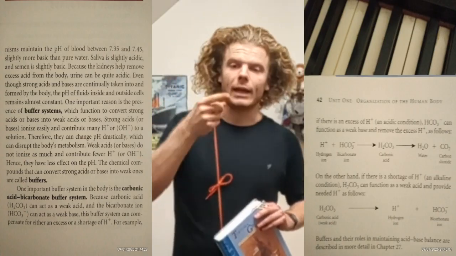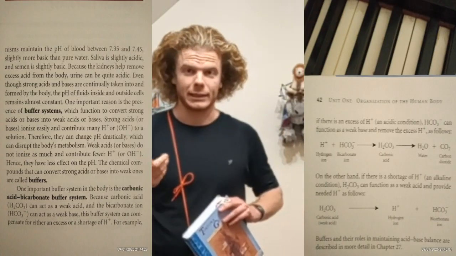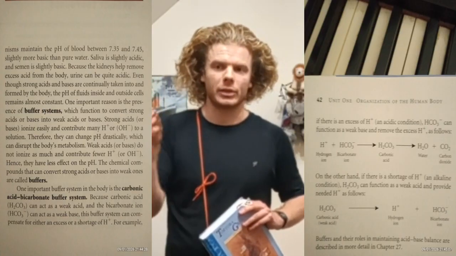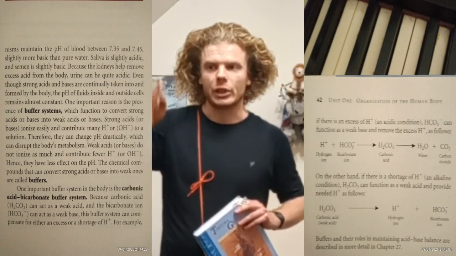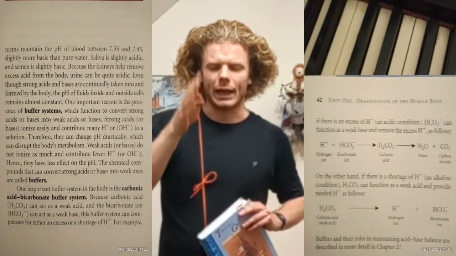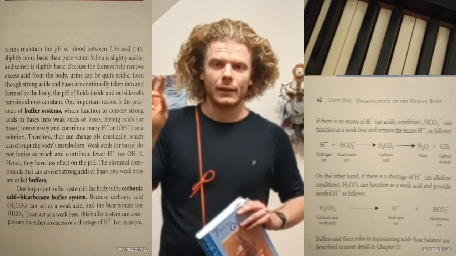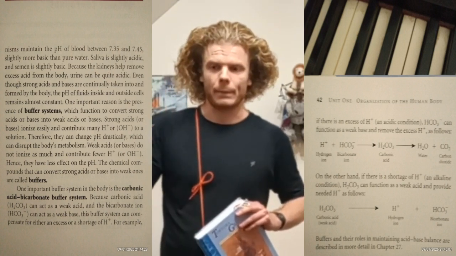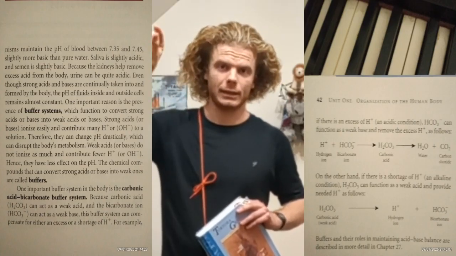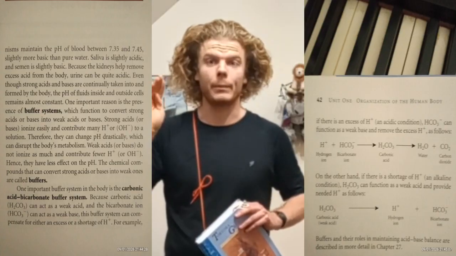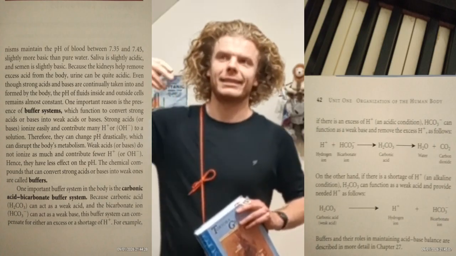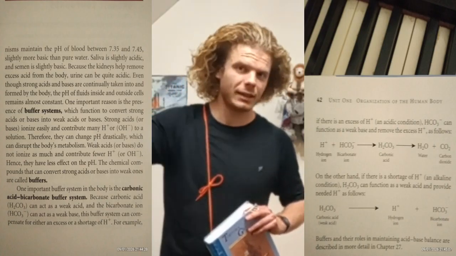The other way around, there is a shortage of H+, so it's an alkaline solution, it doesn't have enough acid. Now this thing can split up. H2CO3 just gives off its H+. So it's no longer H2CO3 but HCO3 minus again, because it gave off the H+. It lost an H and also gets its minus because it has given off a plus.